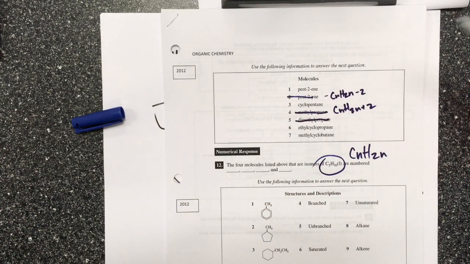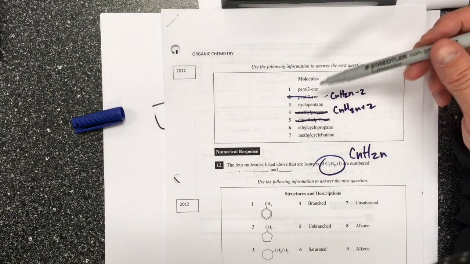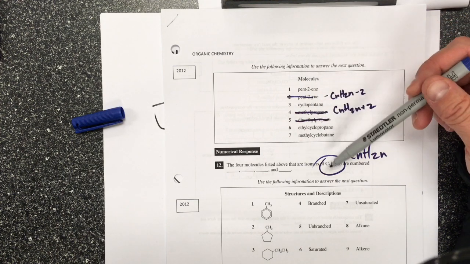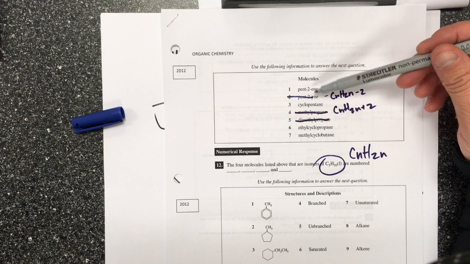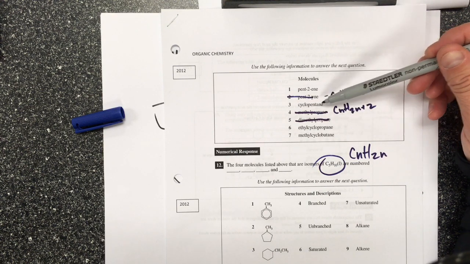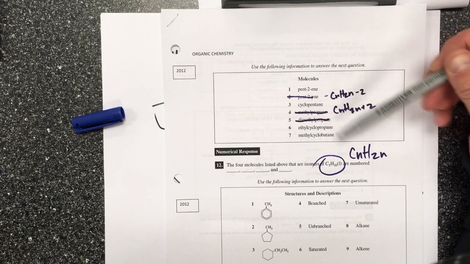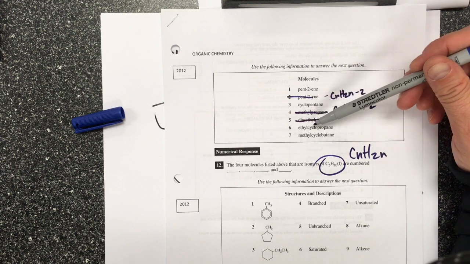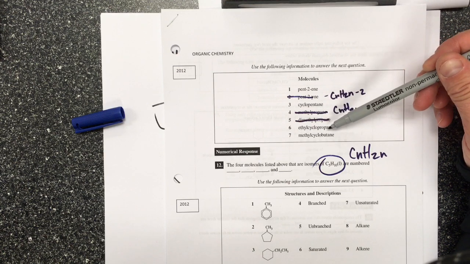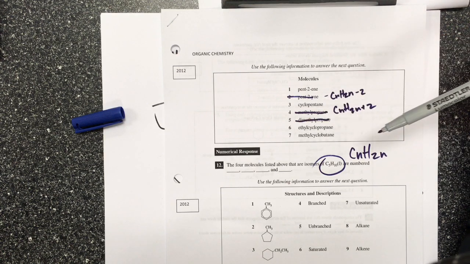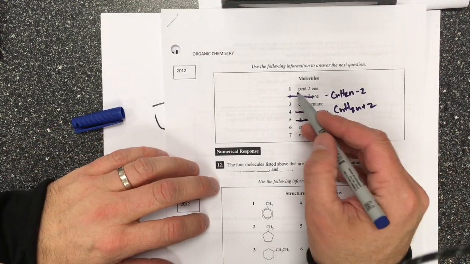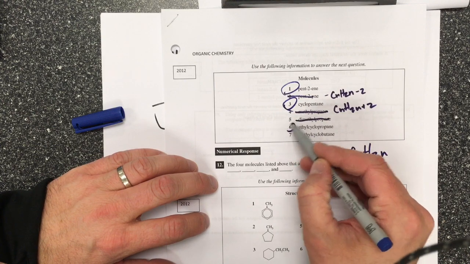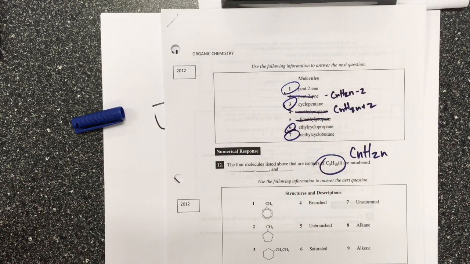Now, through the process of elimination, I've got the answer for this already. But let's go one step further. This is a pent, so it's C5. So that'll work: C5 with a double bond, H2n. Cyclopentane, pent is 5 carbons, so it's going to be C5H2n. Ethylcyclopropane: the cyclopropane gives me 3 carbons and 2 more for 1 ethyl. And then methylcyclobutane gives me 5 carbons. So my answer here is going to be these.